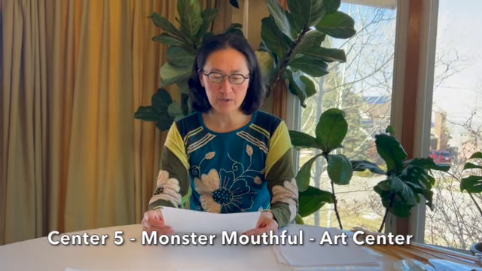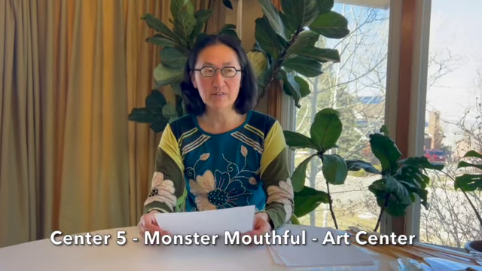Center 5 is our art center. This one, you're going to be thinking about plant and animal defenses. And then the students are going to think of some kind of extraordinary animal or plant that could have super defenses, and they're going to draw it out. So this is going to be whatever they can come up with as a creative animal or plant.